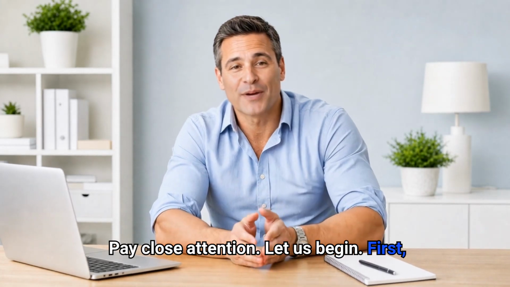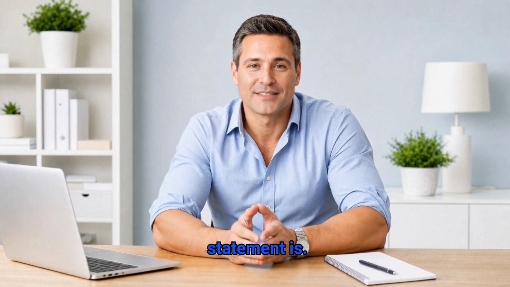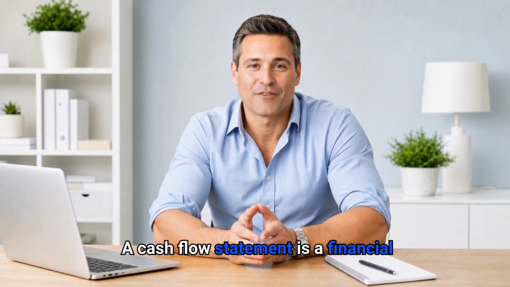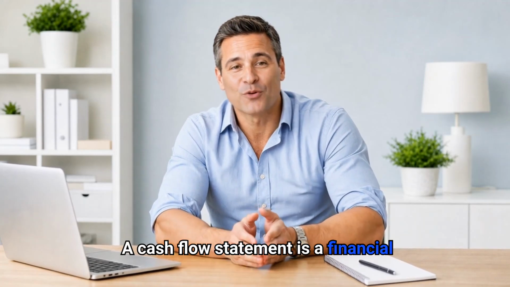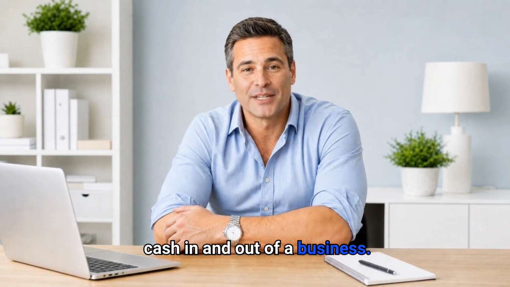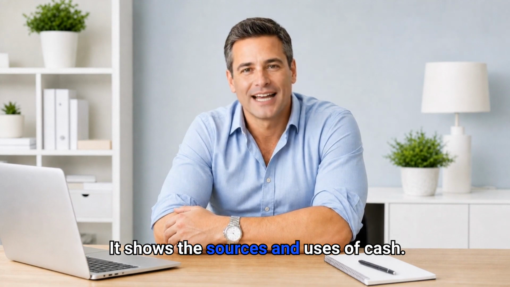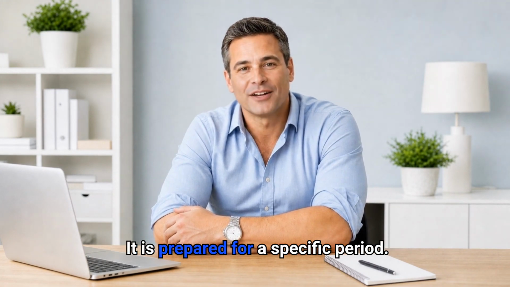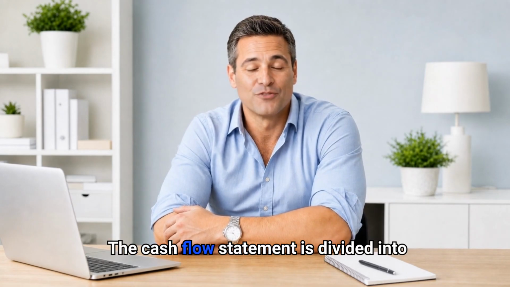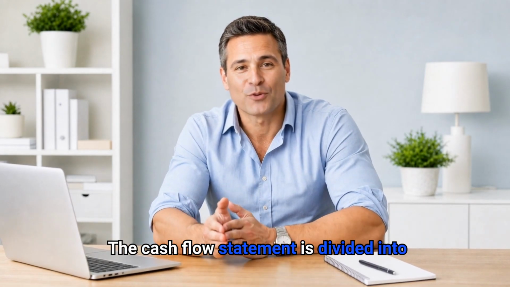First, let me explain what a cash flow statement is. A cash flow statement is a financial statement that shows the movement of cash in and out of a business. It shows the sources and uses of cash. It is prepared for a specific period. The cash flow statement is divided into 3 sections.